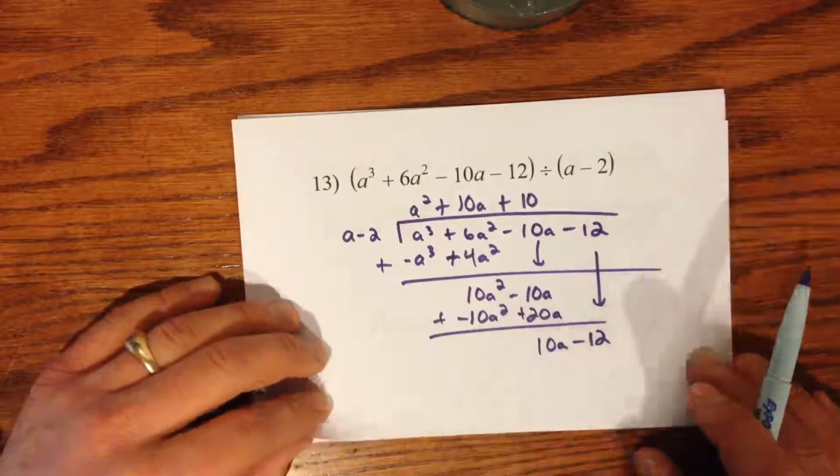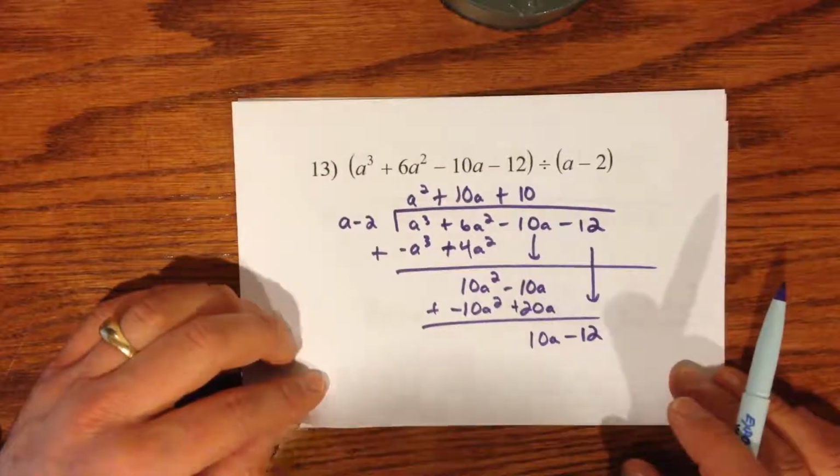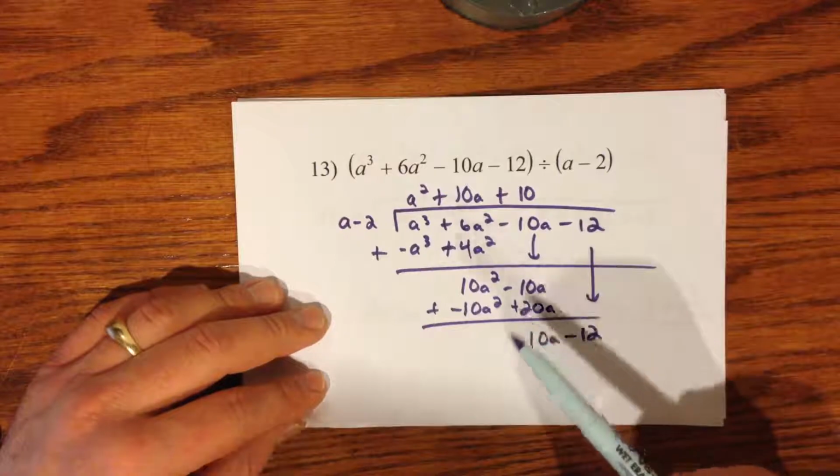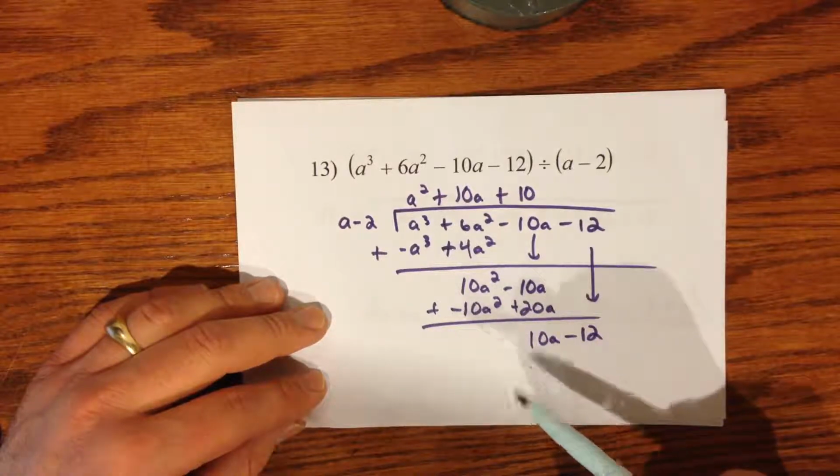My kids must have just gotten out of the bath if you hear them screaming. I apologize. This is number 13. Referencing my notes real quick.